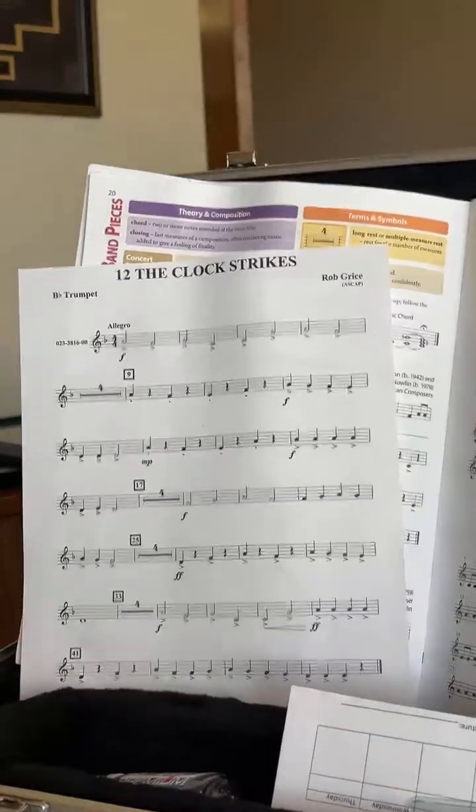Learn some sheet music. Justus is a little bit behind in band, so we're going to try to figure out how to learn this sheet music. And it is looking like it's going to be tough. I've never played the trumpet other than just messing around, so hopefully Justus knows more than I do. And we're going to learn how to play 12 The Clock Strikes by Rob Grice. So that's what we're looking at.